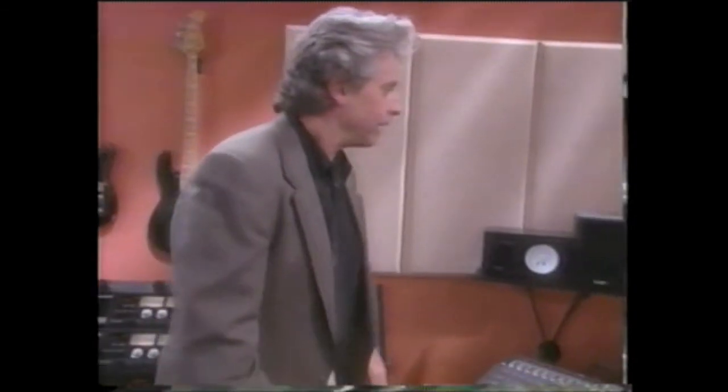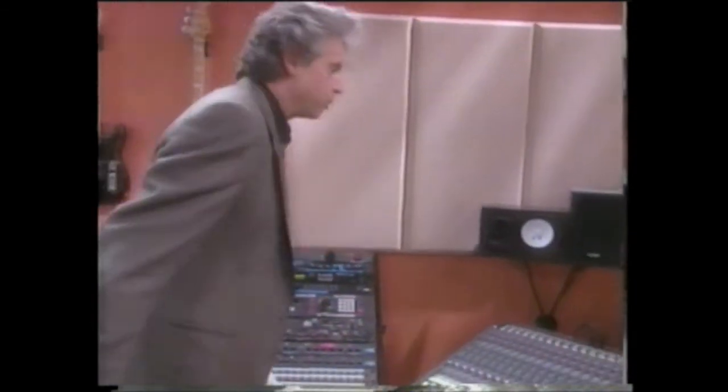So what I do is I use the characteristics of the 57, which is a kind of a skinny sounding mic, and the fullness and fatness of the 87, combine the two of them together, and what we get is this.